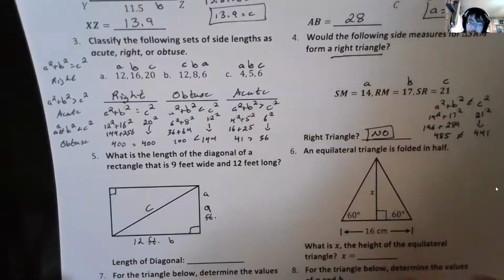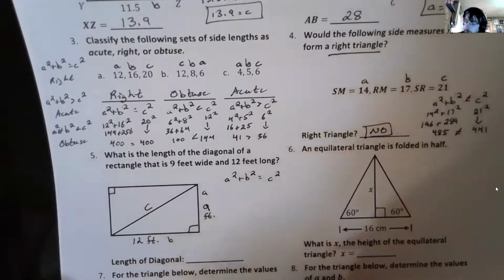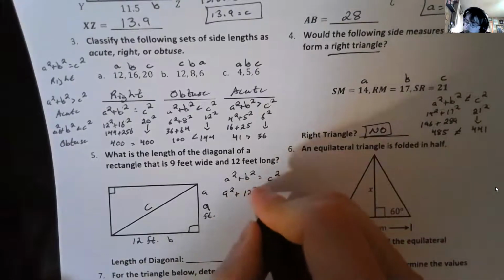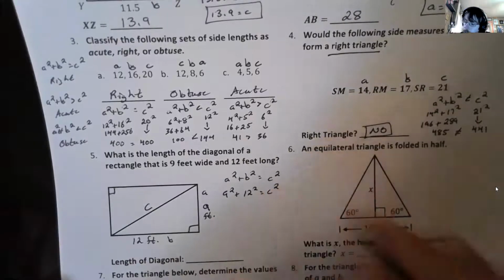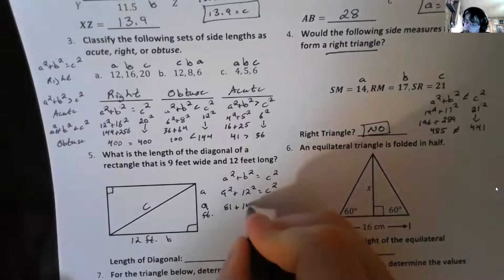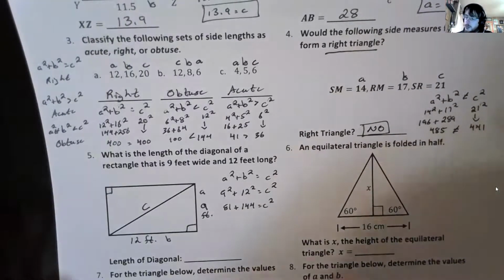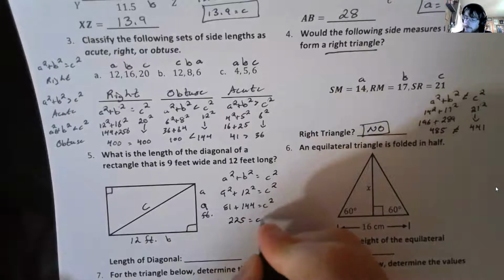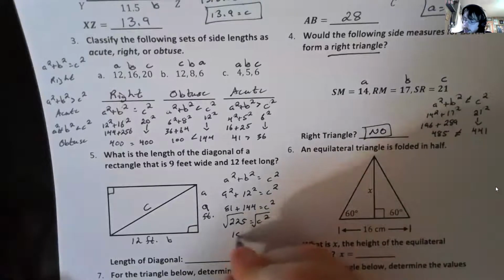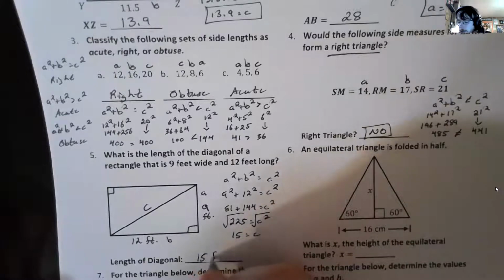This isn't a special right triangle, so we just use A squared plus B squared equals C squared. A squared is 9 squared, B squared is 12 squared, and we don't know what C squared is. 9 squared is 81, 12 squared is 144, equals C squared. 81 plus 144 is 225. Square root both sides to get rid of the square on the C, and this is 15. So the length of our diagonal is 15 feet.